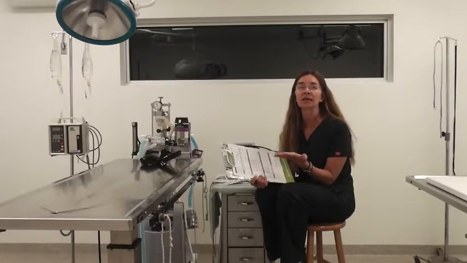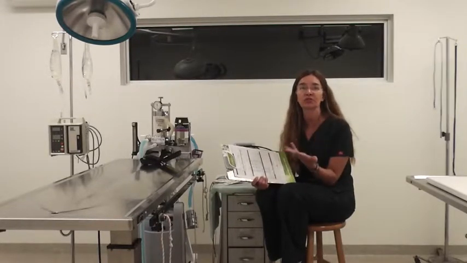So the physiological status of a patient means whether they are oxygenating and making sure that their blood is circulating, heart is pumping, this kind of thing. There's several things that we monitor when we're looking at that.